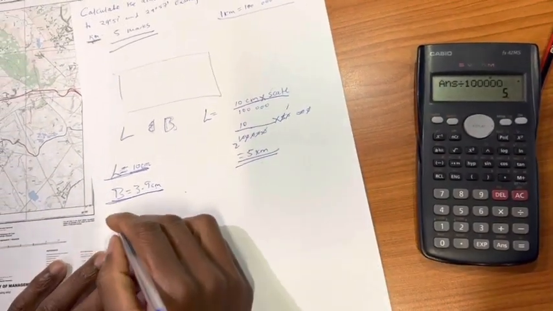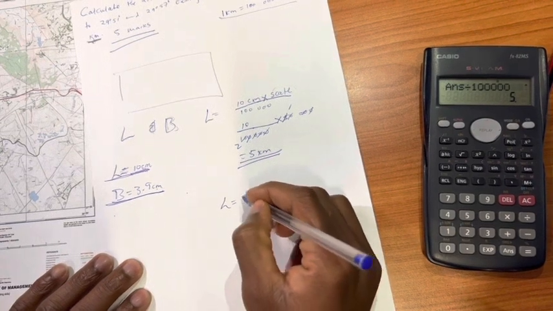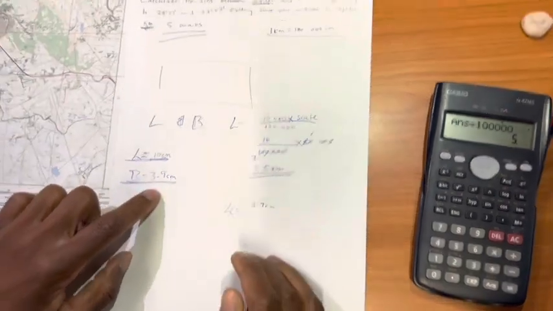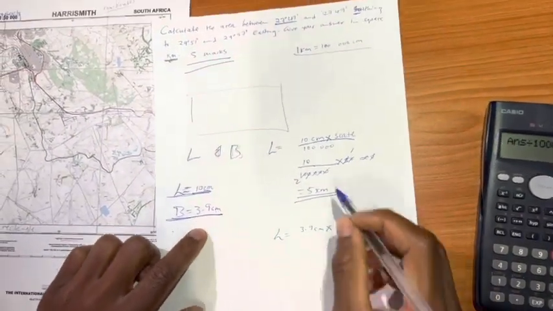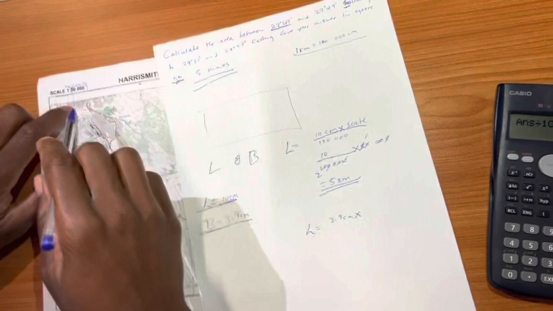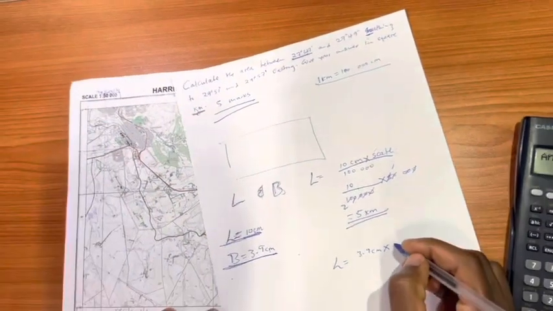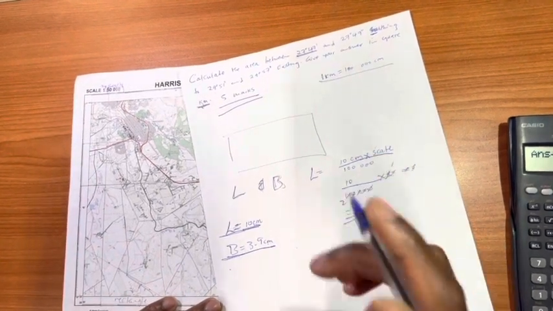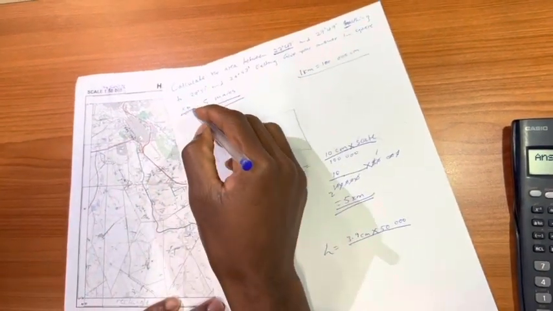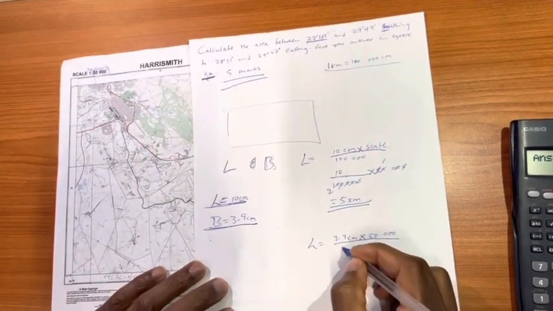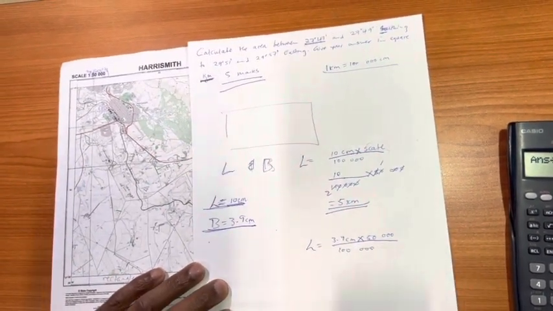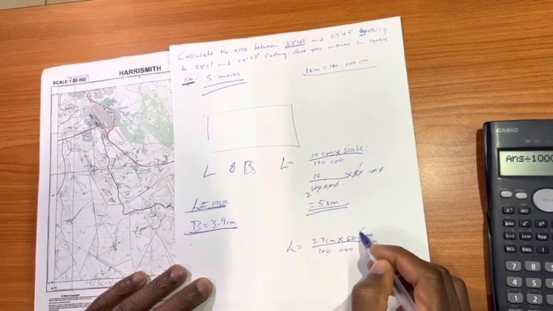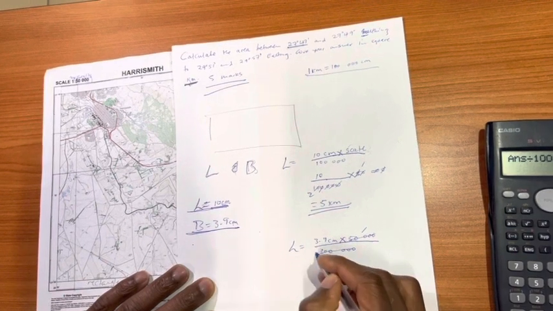Okay, then you got your breadth, which is equal to 3.9 centimeters, just to be correct there, multiplied by our scale. As we said, we need to use the 50,000 there, right? So 50,000 divided by 100,000, also converting to kilometers as our question dictates. 50,000 in itself is 1 time. 50,000 in 100 is 2 times.